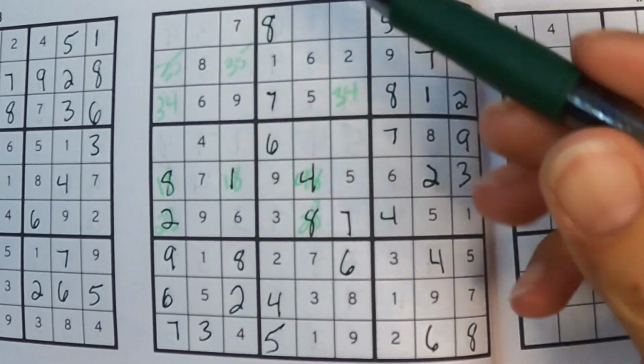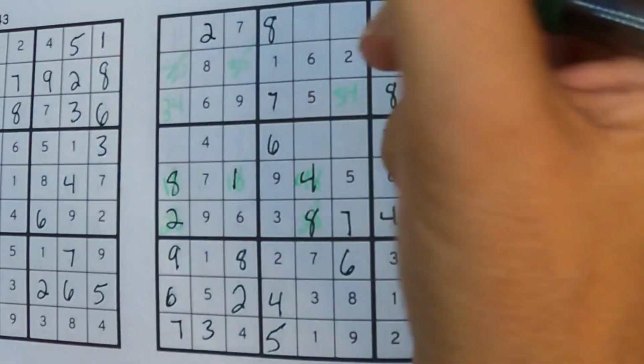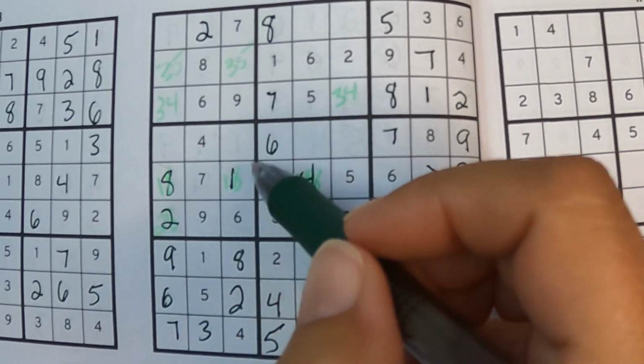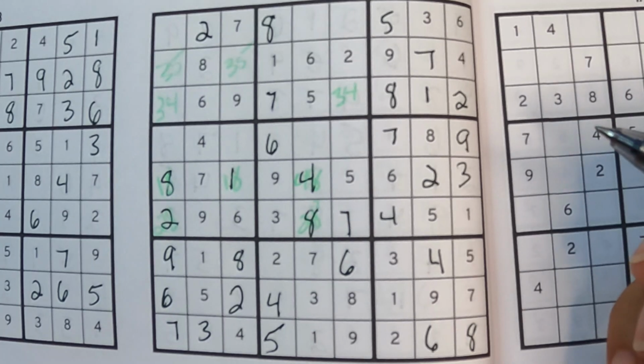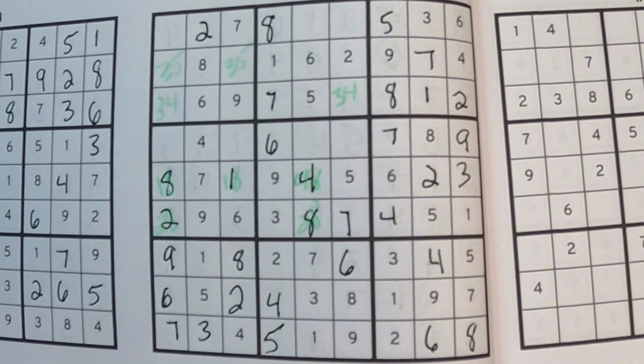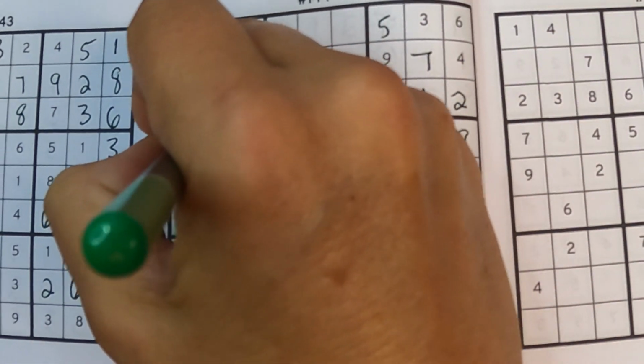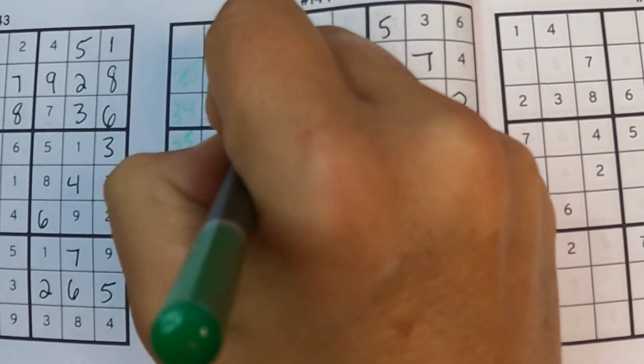For this column, we're missing a 2. For this box, we're missing 3 and 5. And I don't see any help. So 3, 5.